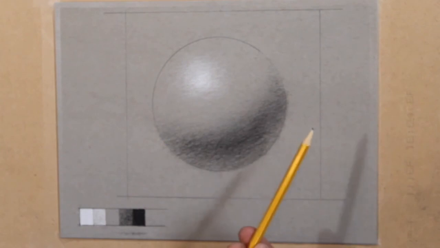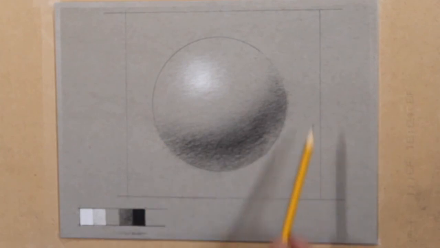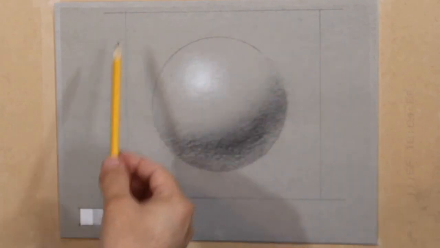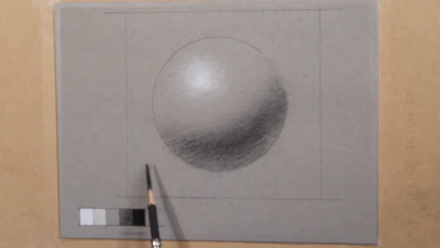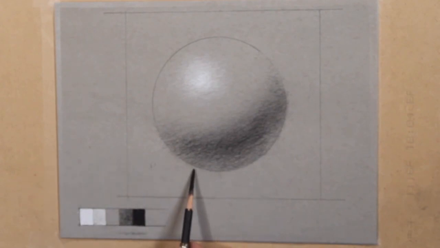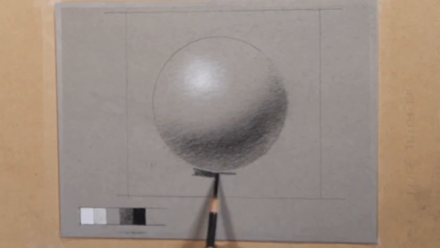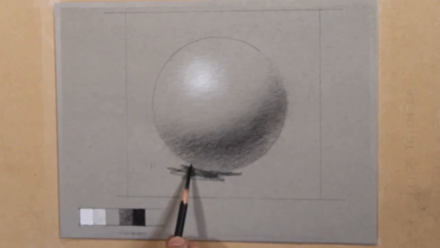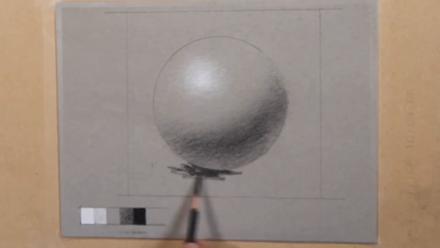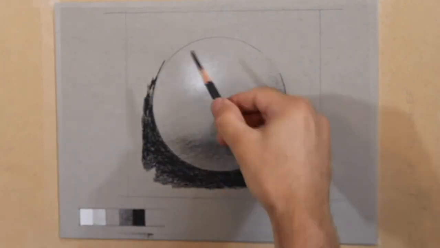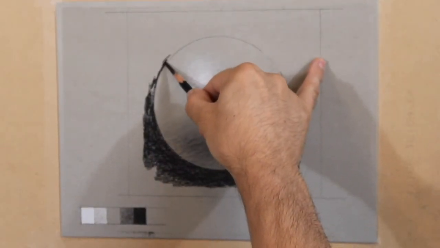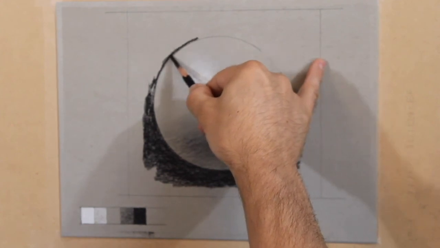Next, use the graphite pencil to draw a box around the sphere. This is going to frame the object, and we're going to use the 3B pencil to fill in the background space. That's going to create some depth against the sphere and give us nice value contrast. Take your time and be careful to maintain the contour edge of the sphere.